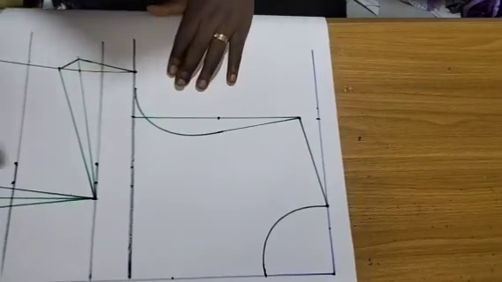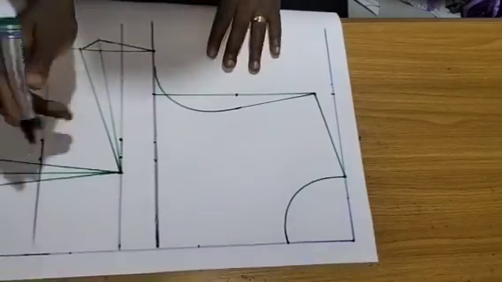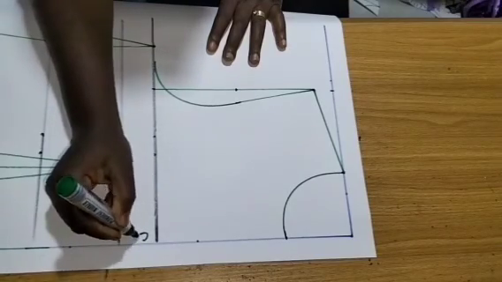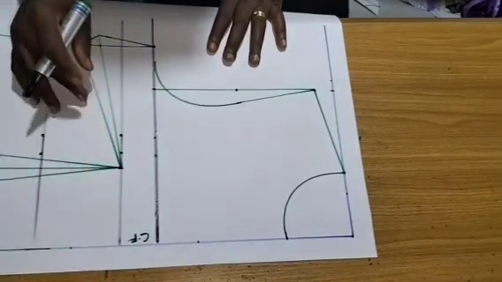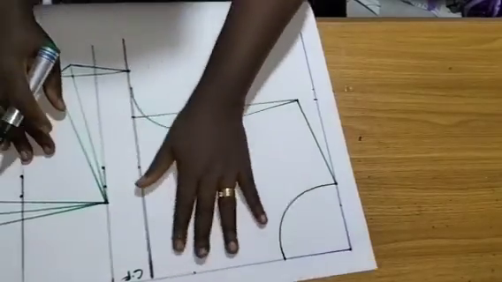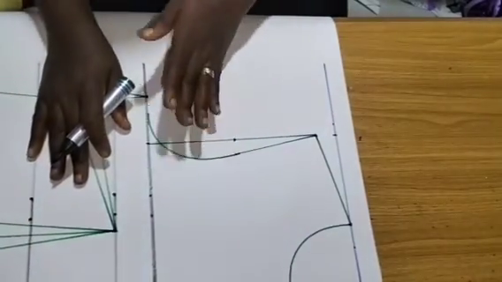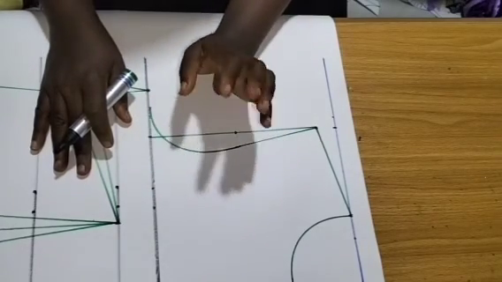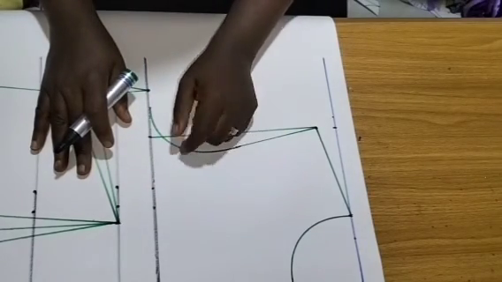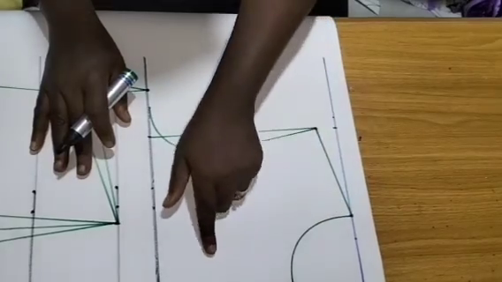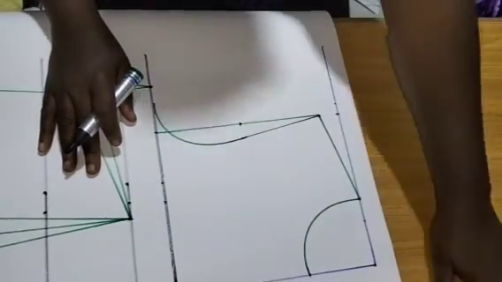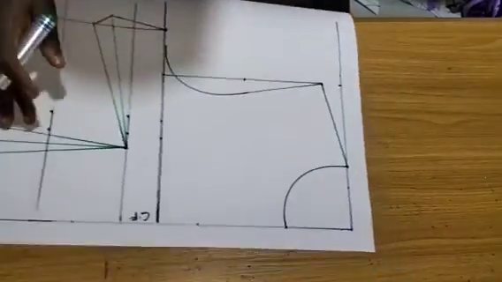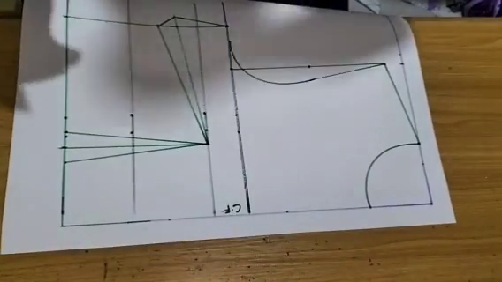I've already drafted my basic bodice pattern, as you can see. This is my center front as usual. We are going to create in this pattern right now either a corset or a bustier. But the most important thing is to show you how to get the lace edge of the yoke. That is the essence of this tutorial, how to get the lace edge part of this yoke.